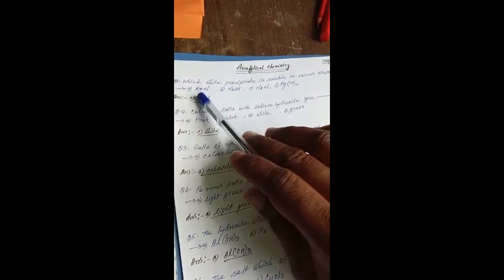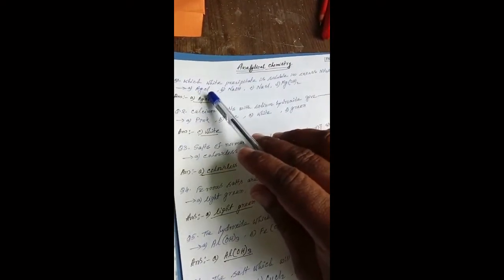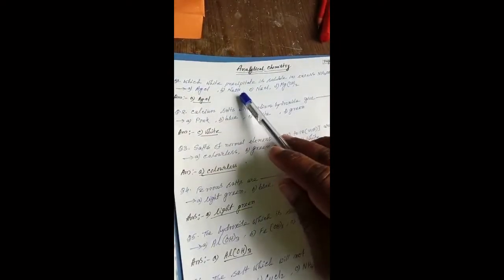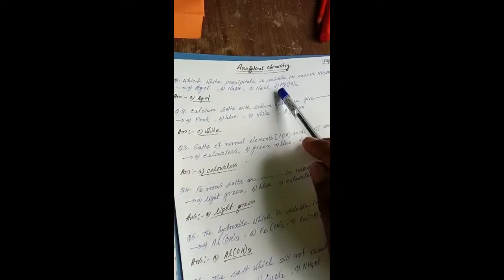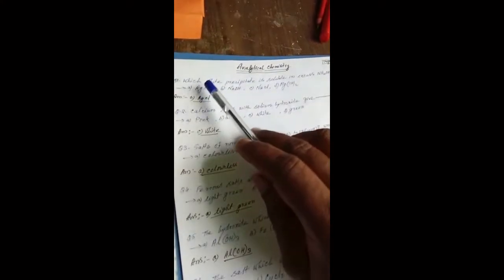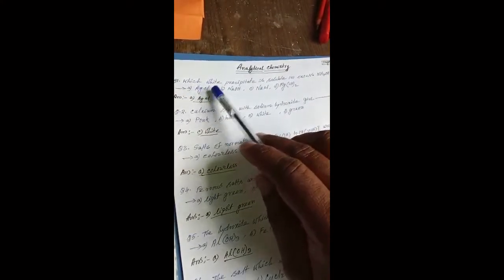The first question: which white precipitate is soluble in excess ammonium hydroxide, NH4OH? Option A, AgCl, option B, NaOH, option C, NaCl, option D, Mg(OH)2, magnesium hydroxide. The correct answer is option A, silver chloride, AgCl.